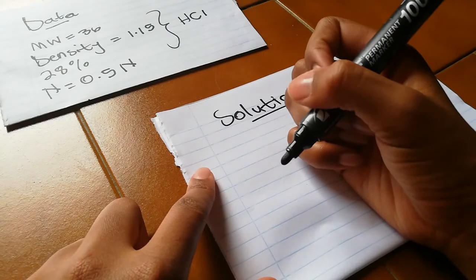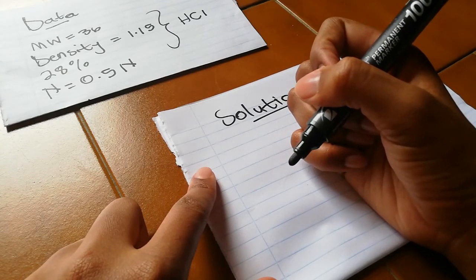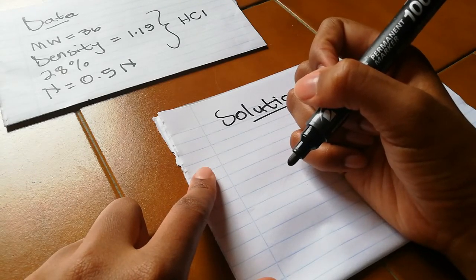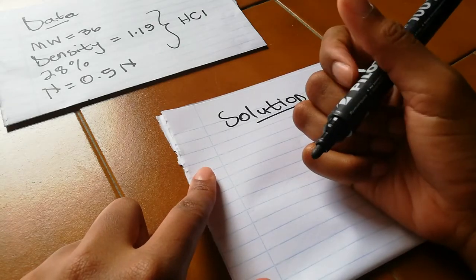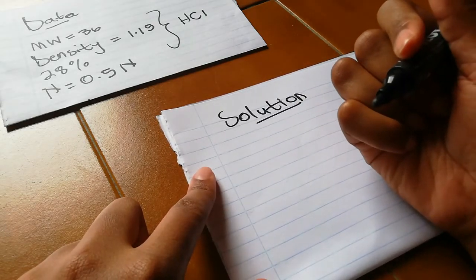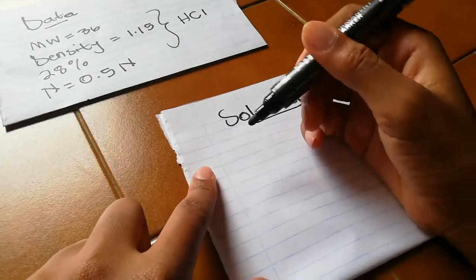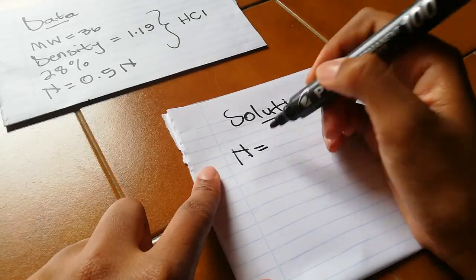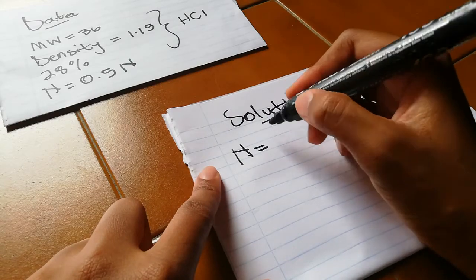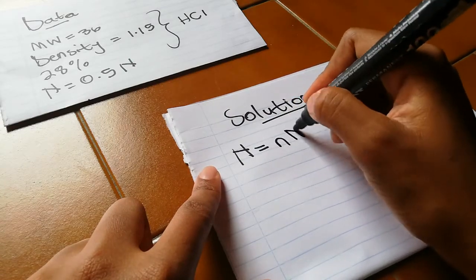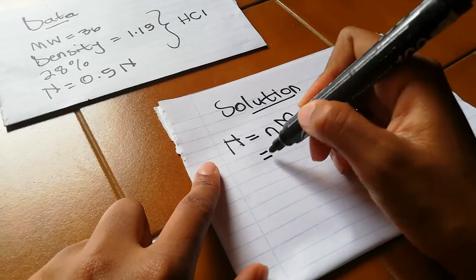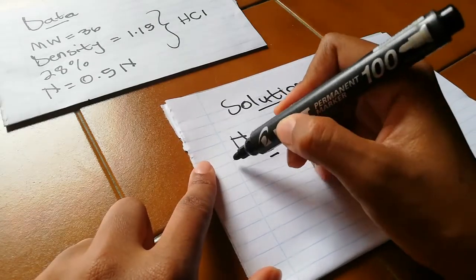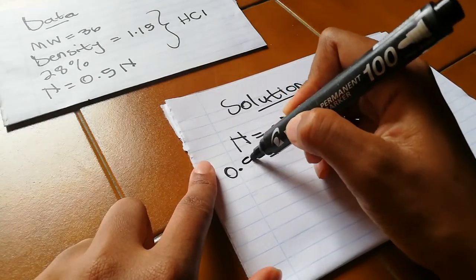The first thing that we have to do is, we were given the normality, so from the normality we can get the molarity. The equation of normality is N is equal to nM, and it is 0.5.